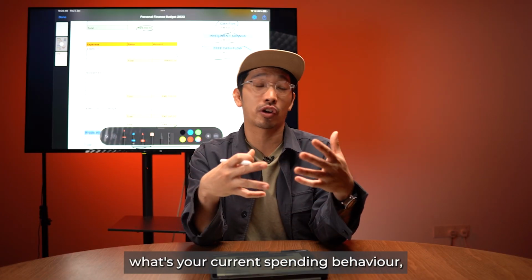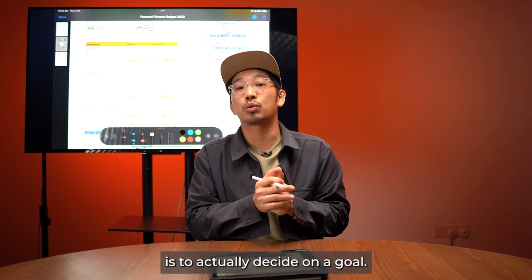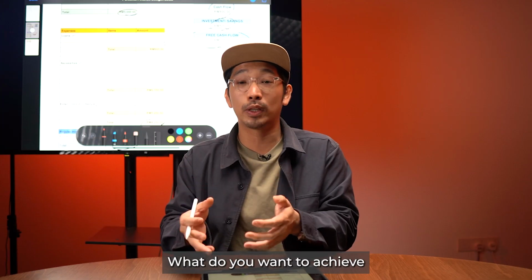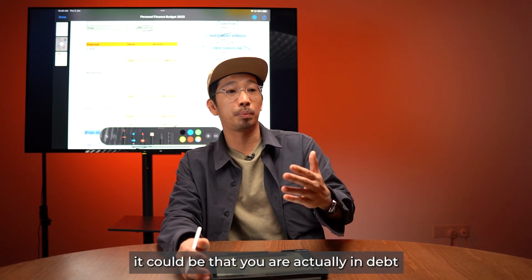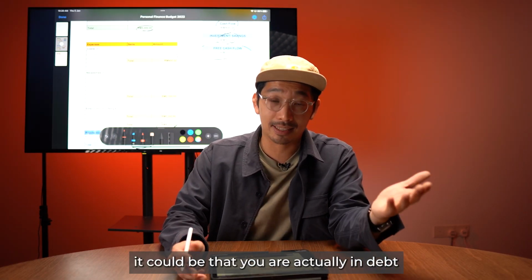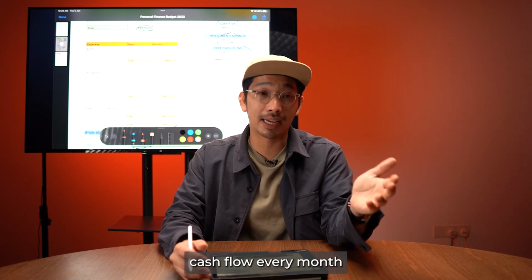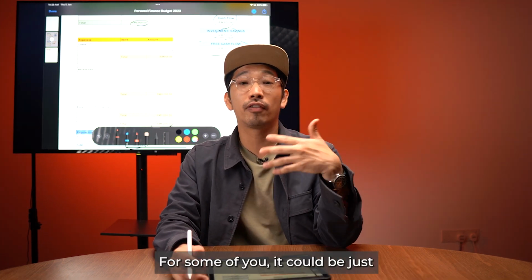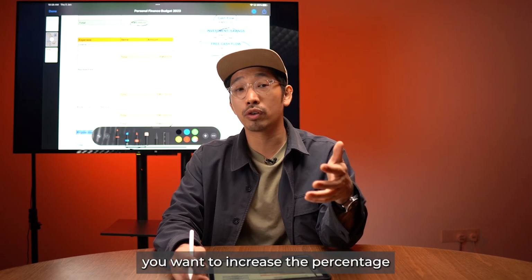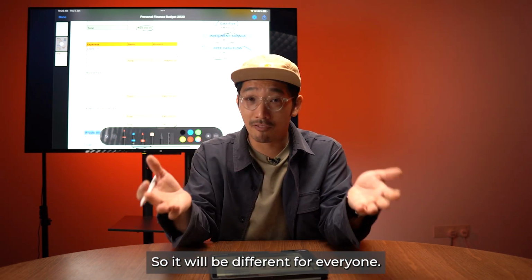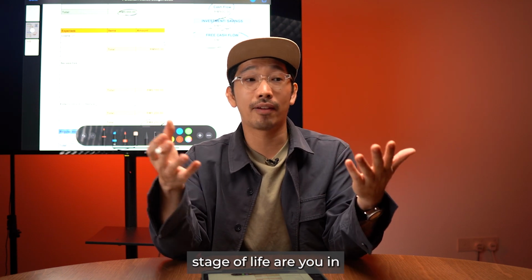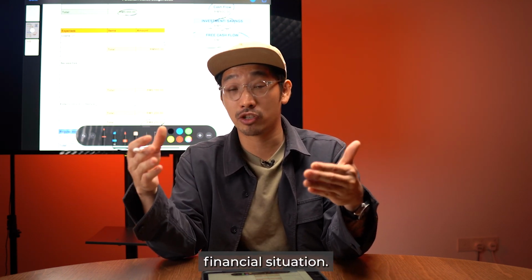Now that you have identified what's your current spending behavior, the next step here is to actually decide on a goal. What do you want to achieve with this budget in 2023? For some of you, it could be that you are actually in debt and you have a negative cash flow every month and you want to get out of that situation. For some of you, it could be just you want to increase the percentage of savings that you have. So it will be different for everyone. It depends on what stage of life are you in and what's your current financial situation.